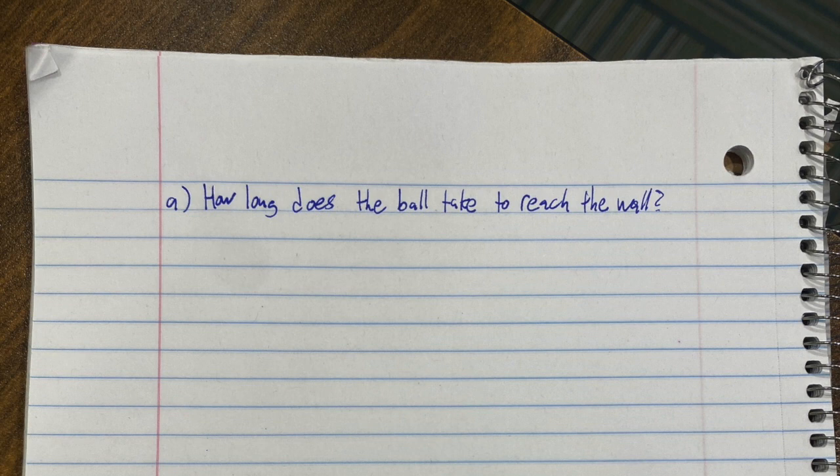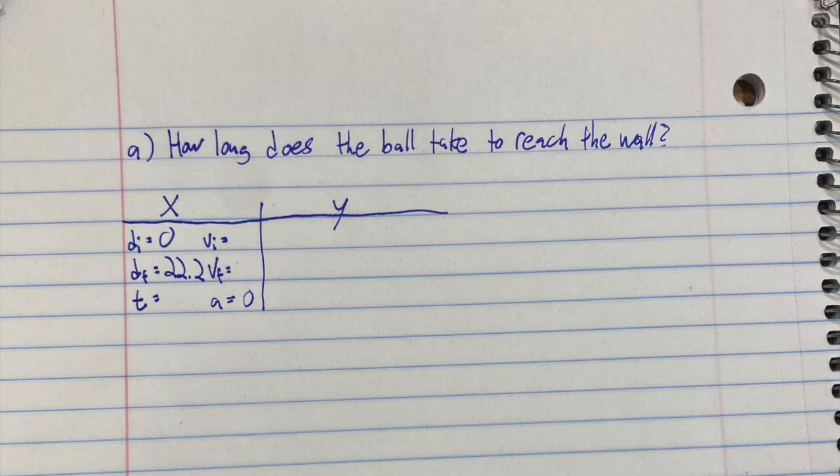The first thing we must find is how long it takes for the ball to reach the wall. We know the ball's initial position and its final position, which is 22.2 meters. And we also know that since we're dealing with horizontal movement, there will be no acceleration due to gravity.